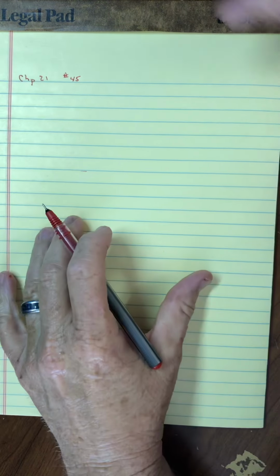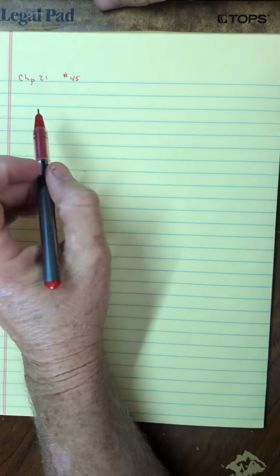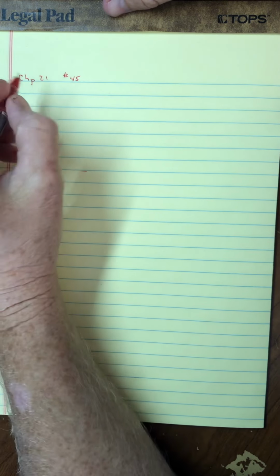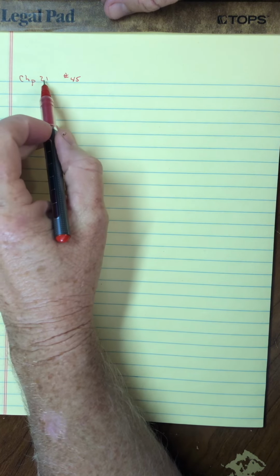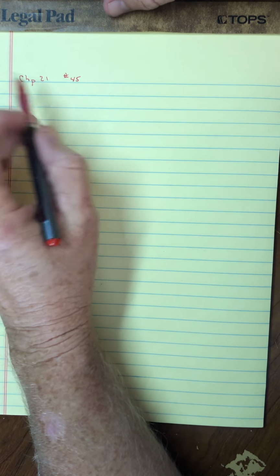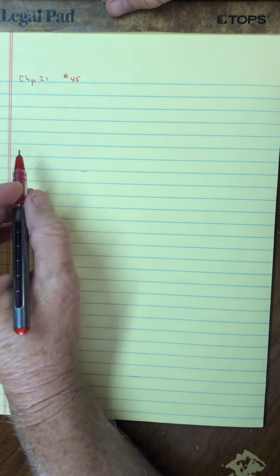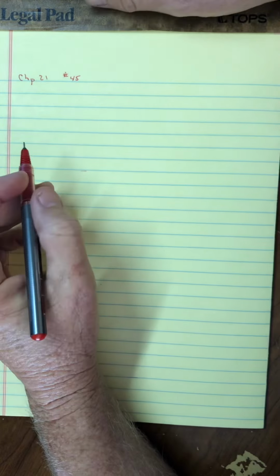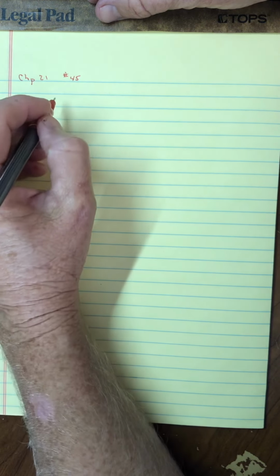All right, class, shall we try another one here? As you guys are getting closer and closer to the exam, let's try number 20, or from chapter 21, number 45. And as I read it here, it says a cylinder is closed at both ends.